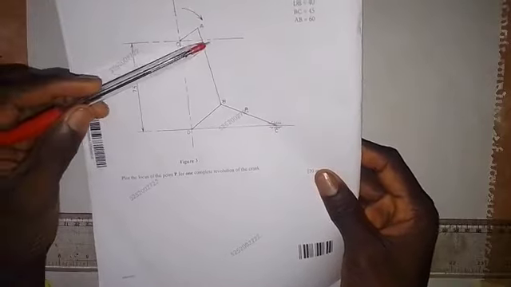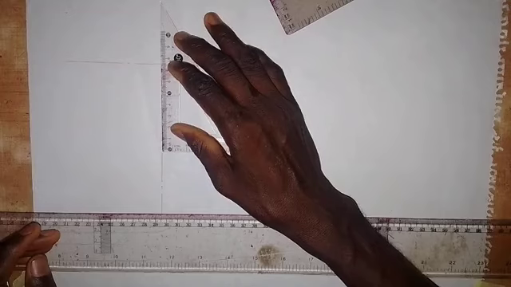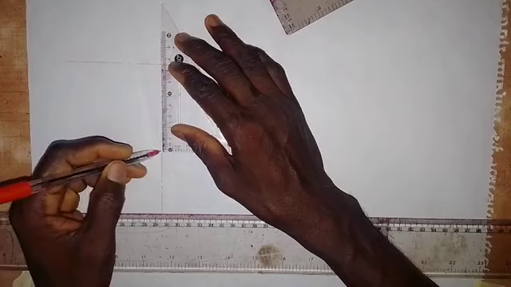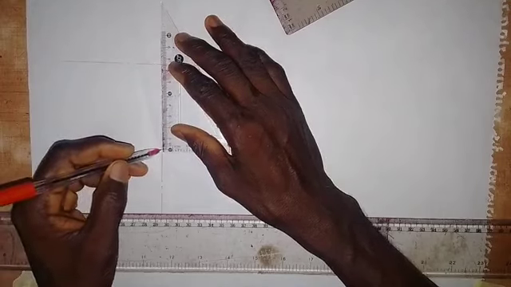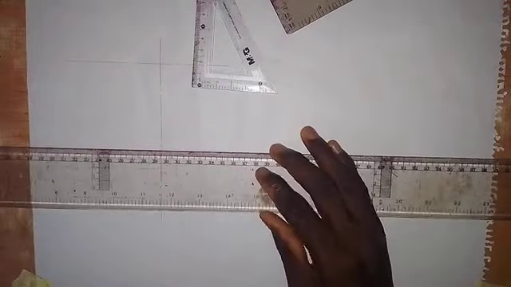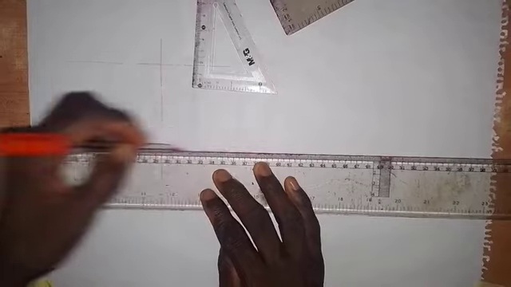The distance between this center line and this center line is 75 millimeters. So I'm going to take a measurement of 75 millimeters down. So this is 75 millimeters here. Then I'm going to draw a horizontal line through this point. So here we have the horizontal line like this.